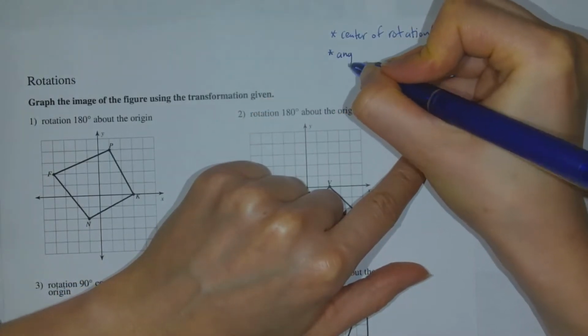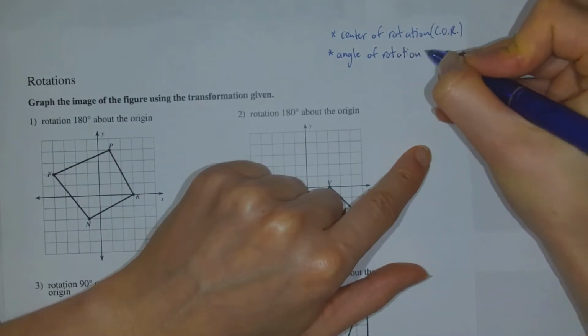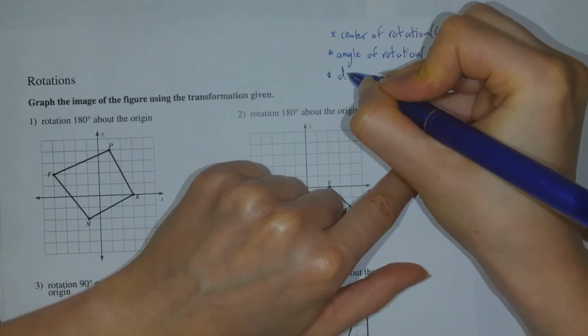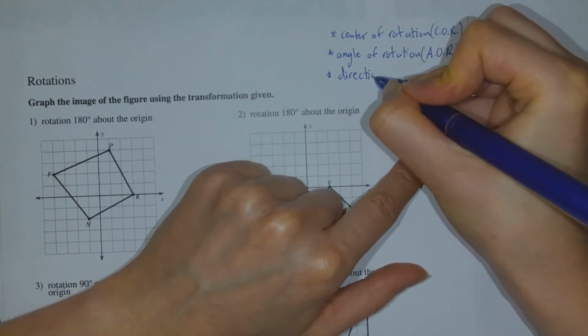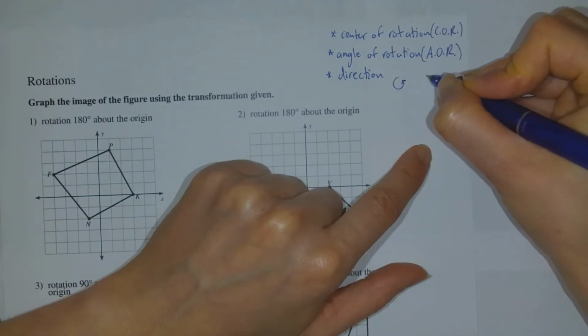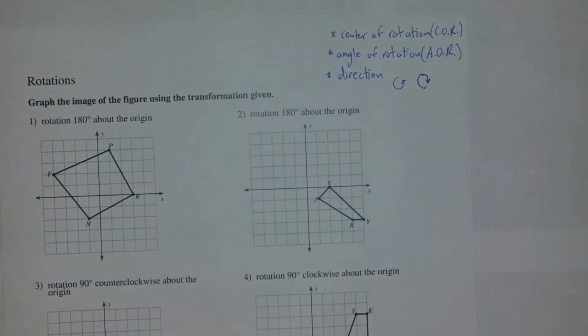You need the angle of rotation, AOR, and you need the direction: clockwise or counterclockwise.